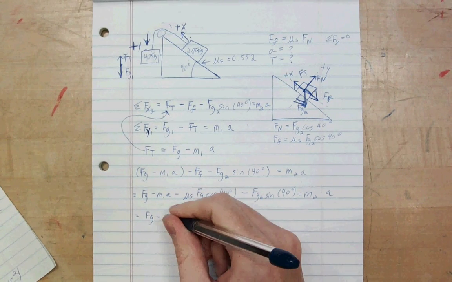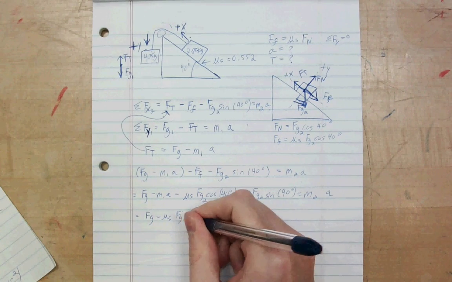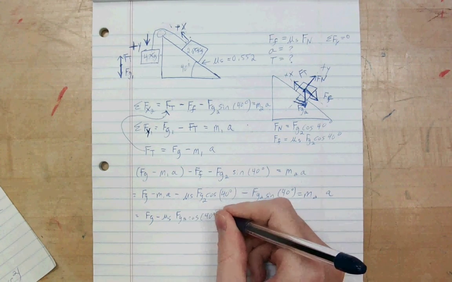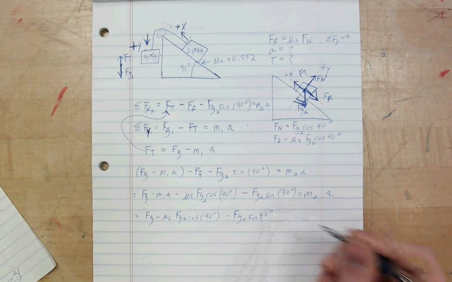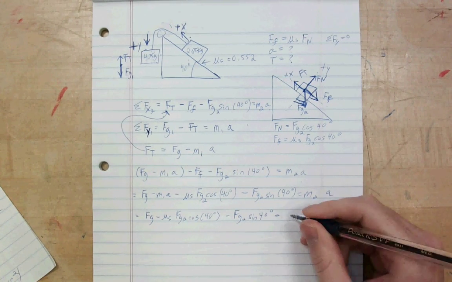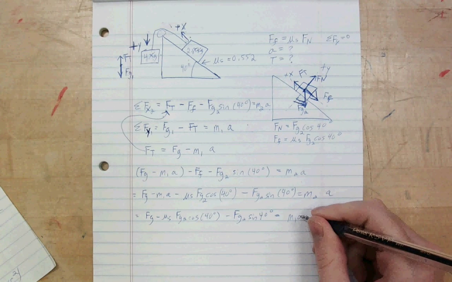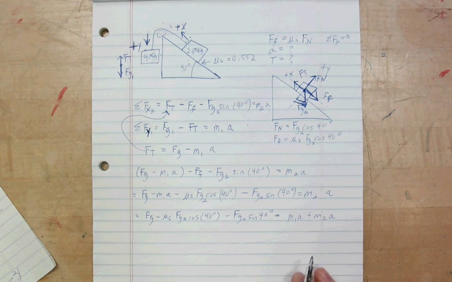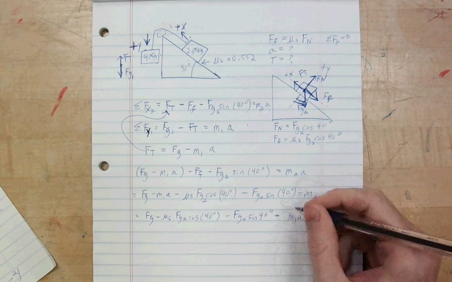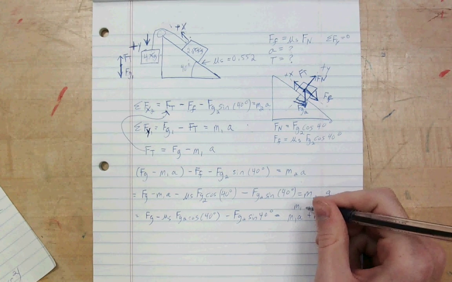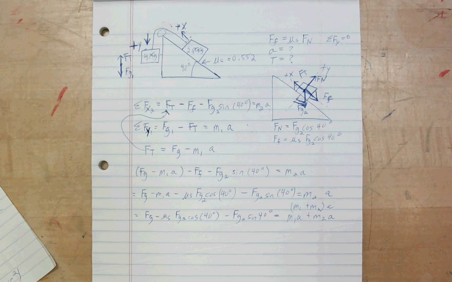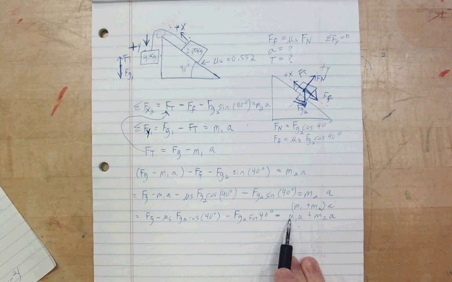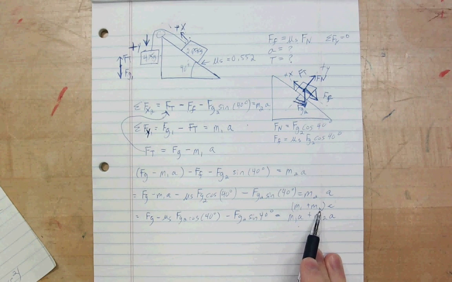So mu s Fg2 cosine 40 degrees plus Fg2 sine 40 degrees equals M1A plus M2A. Now hopefully you recognize that I could factor this and just make it M1 plus M2 times A. And then to solve for A, I just divide by M1 plus M2.